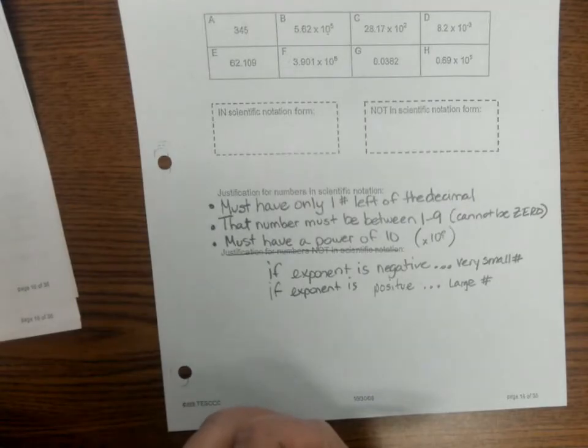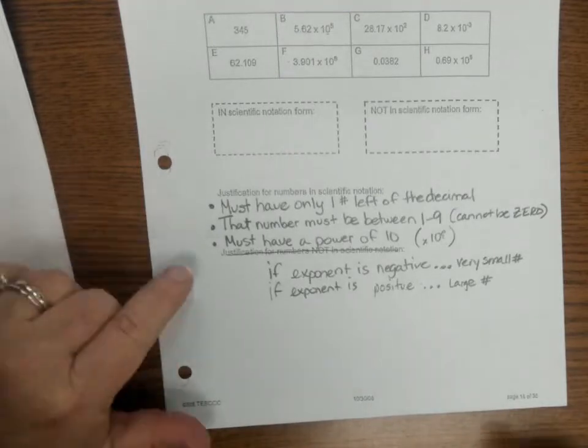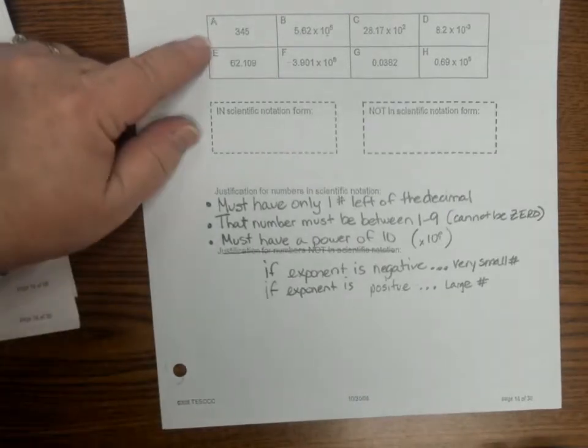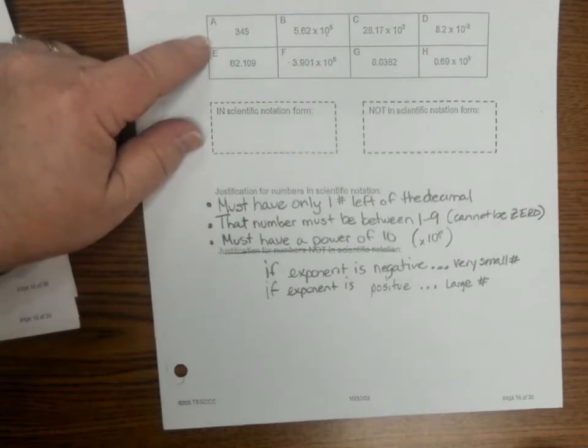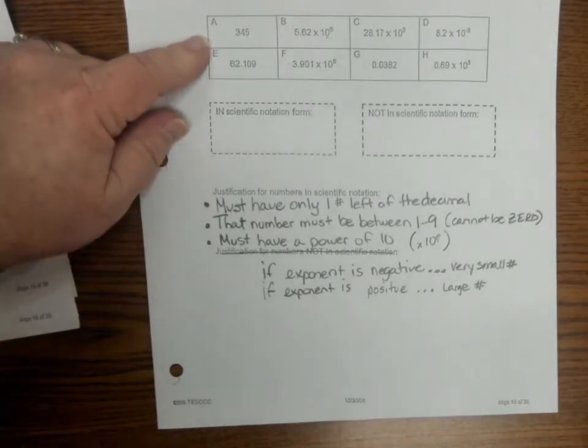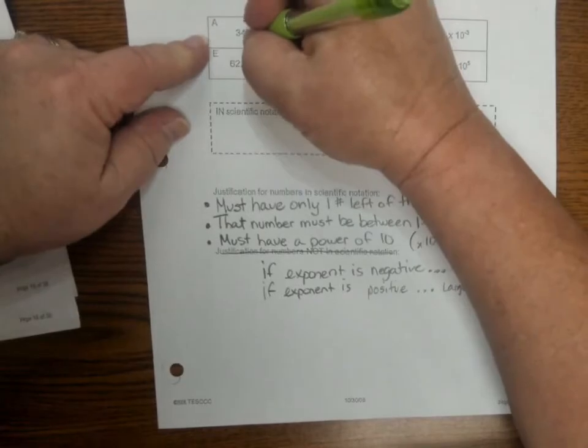Okay? So let's look at this. Study the following 8 numbers in the table. We are going to figure out which ones are in scientific notation and which ones are not. All right, remember it says must, let's look at A, must have only one number left of the decimal. Well, in 345, where's your decimal point? It's at the end.